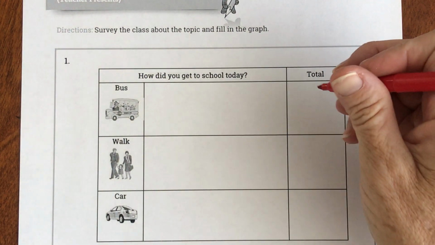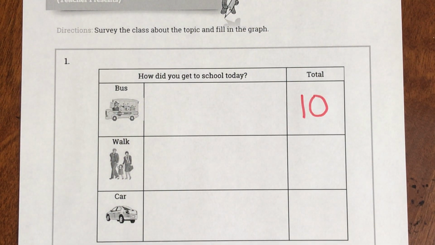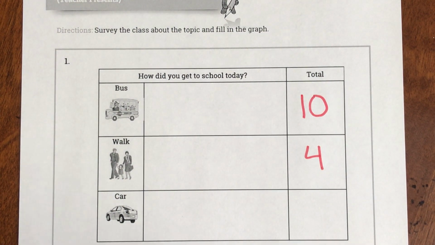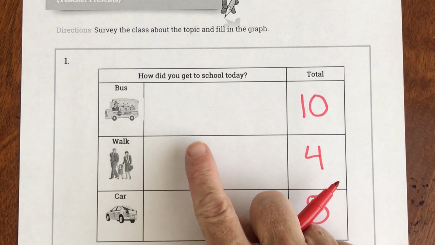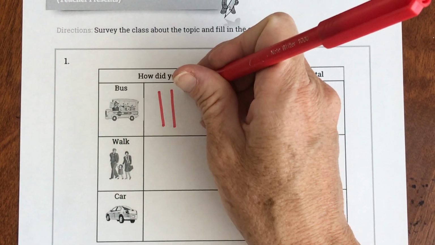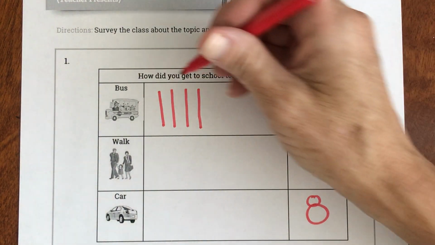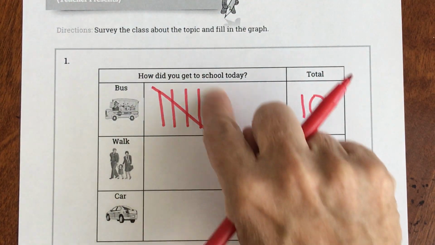So I'm going to pretend that 10 of you told me the bus. And I'm going to pretend that 4 of you told me that you walked. And I'm going to pretend that 8 of you said that you drove in a car. So what does this look like as tally marks? Well, if I needed to make 10 tally marks, I would go 1, 2, 3, 4. And then remember, the 5th one is going to be diagonal, so 5. Because that's a group of 5.